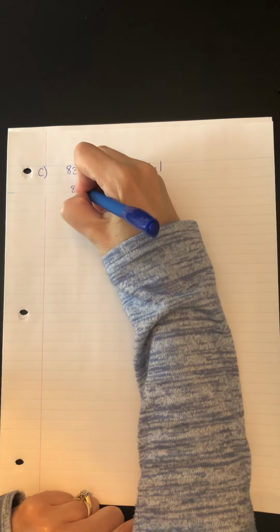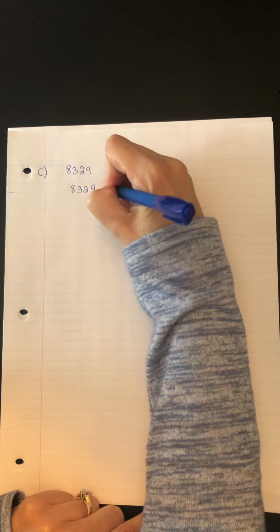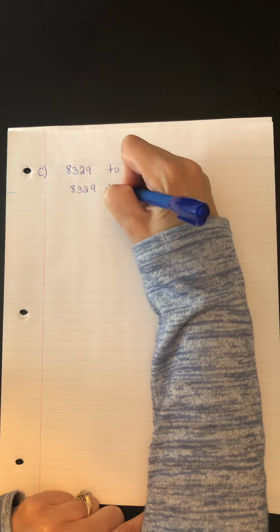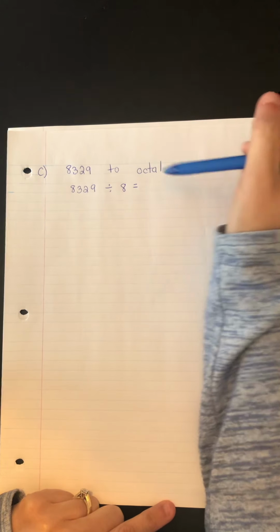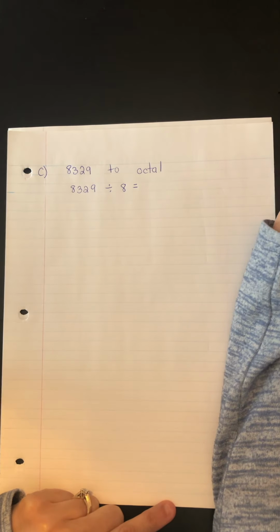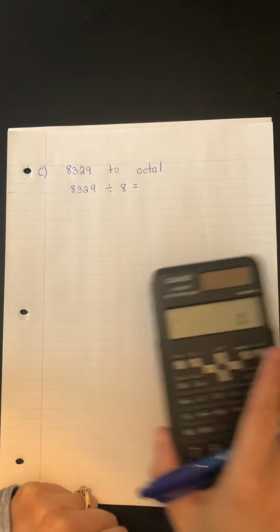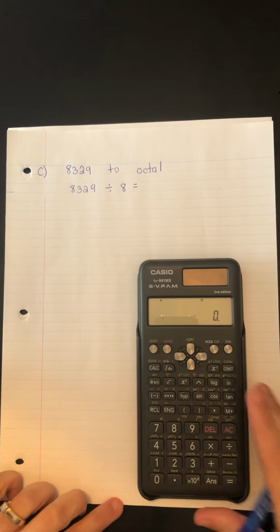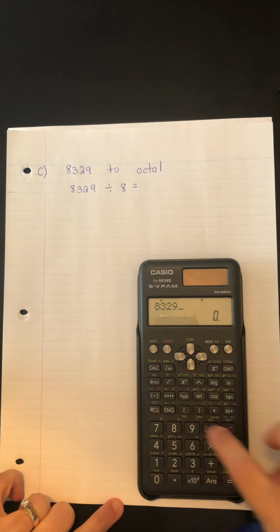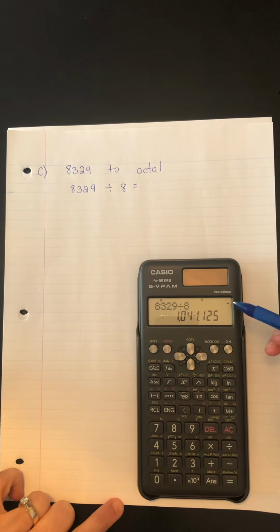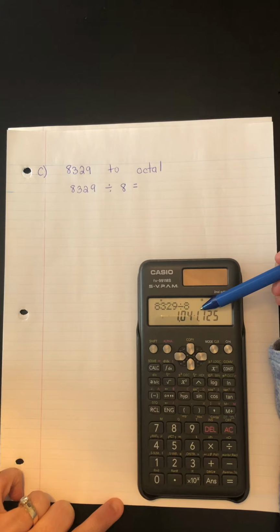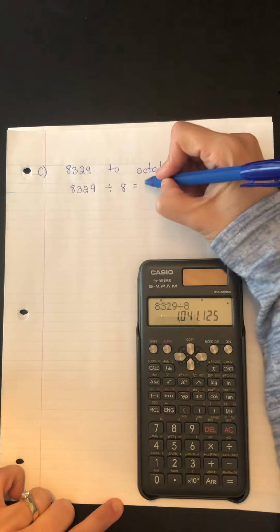So we're going to take this number to begin with and divide it by 8. Every time we perform this division by 8, there are 8 possible remainders, and they are the numbers from 0 through 7 as required. Okay, so let's try this. Here's the calculator, right? 8,329 divided by 8. Okay, so what we do is we write down the whole number part only, which is 1,041.